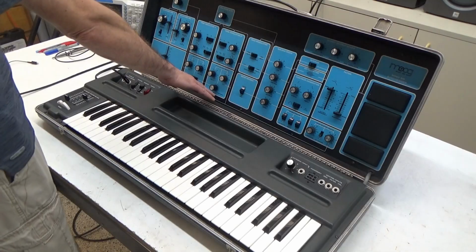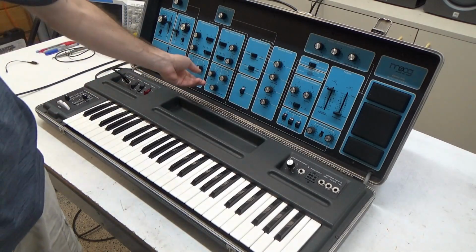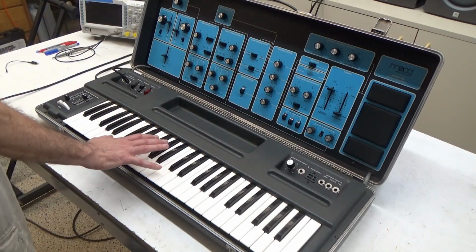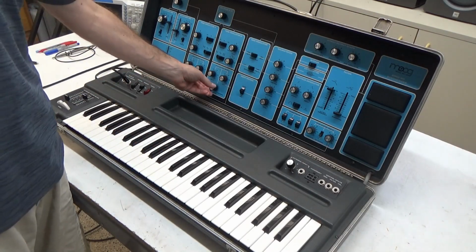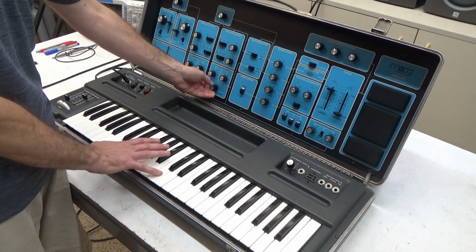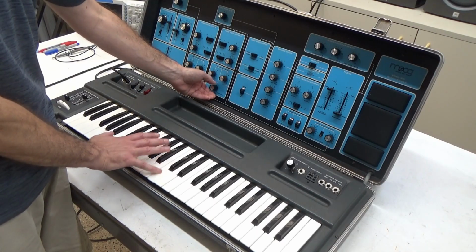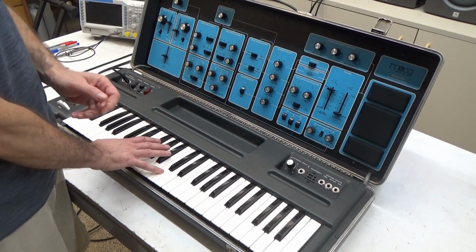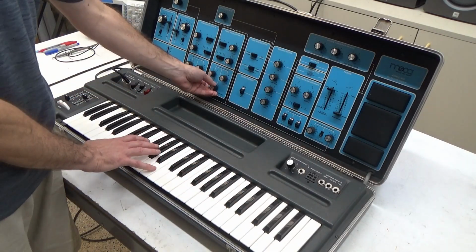So this knob here is keyboard scaling. Right now it's all the way over to the right on diatonic, so your pitch is doubling every octave, but essentially you can reduce that all the way down to almost the keyboard being off.